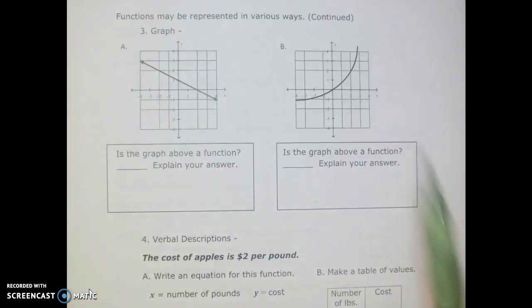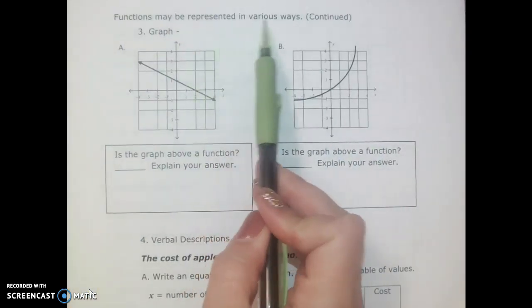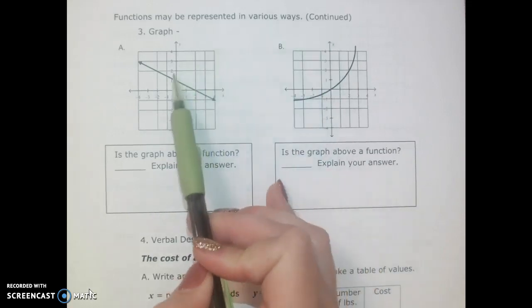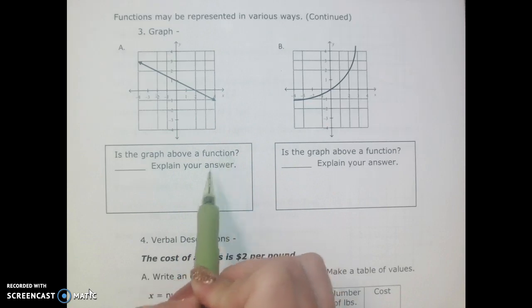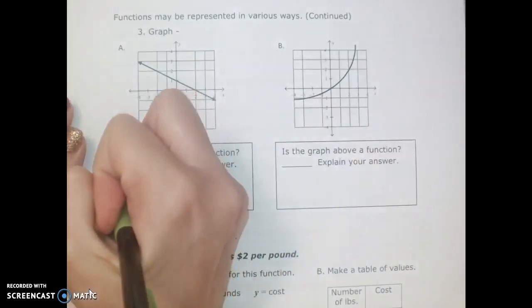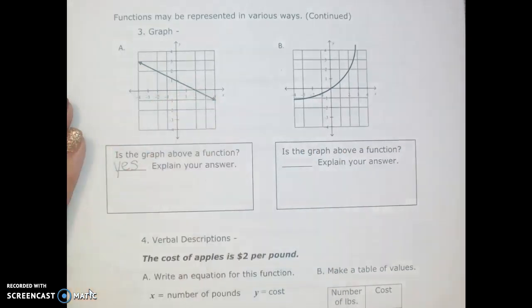Okay, our next section, functions may be represented in various ways, continued. We're going to look at two different graphs. Is the graph above a function? And then explain your answer. So, yes, this one happens to be a function. If you remember, for every input, there is only one output.